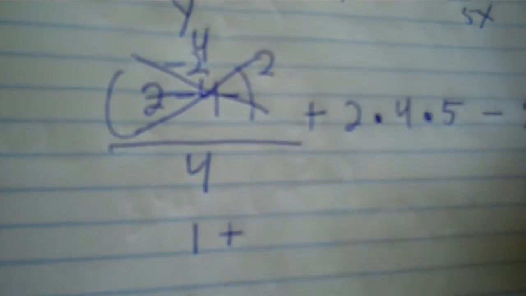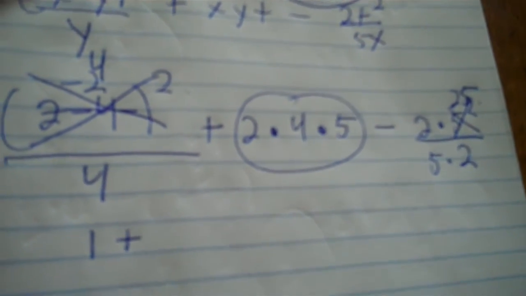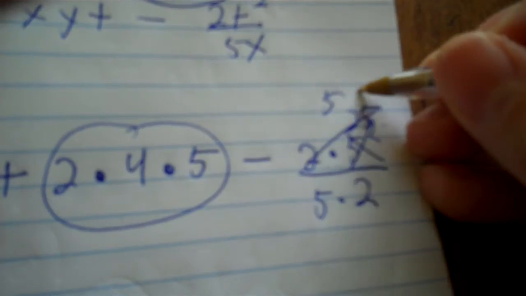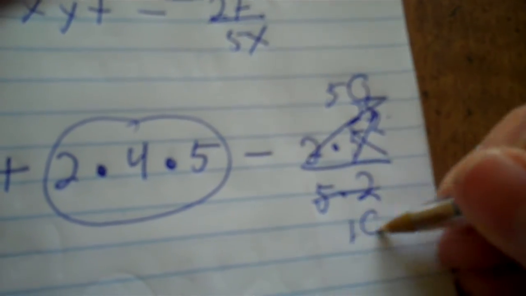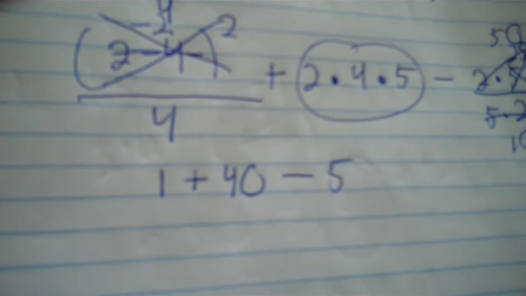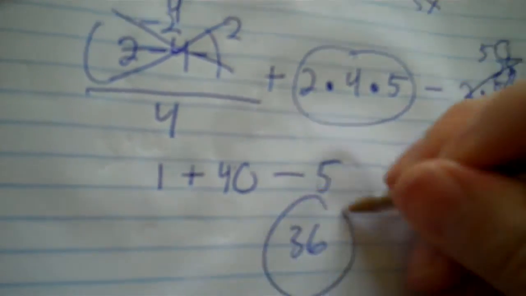You have division here, 4 divided by 4 is 1. And then I have multiplication with these three. 2 times 4 is 8, times 5 is 40. Minus, and I've got to divide here. First I take 2 times 25 to get 50. 5 times 2 is 10. And 50 divided by 10 is 5. And then it's adding, subtracting. That's 41 minus 5 is 36.